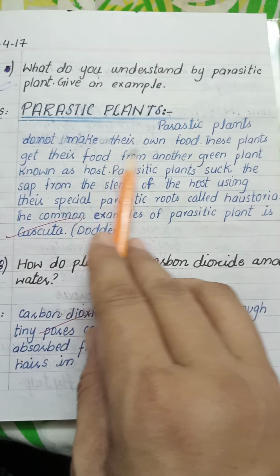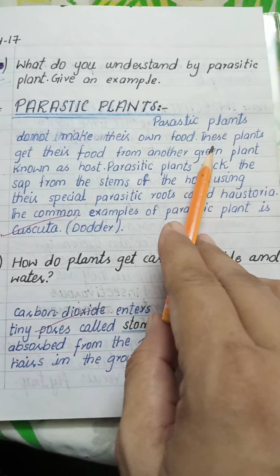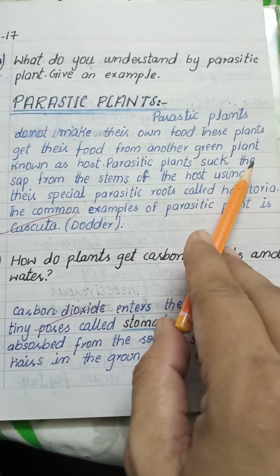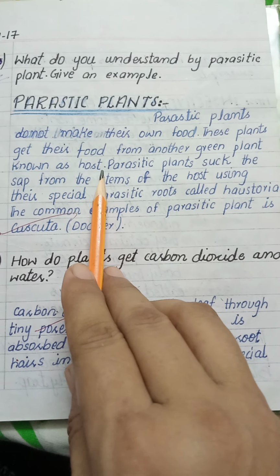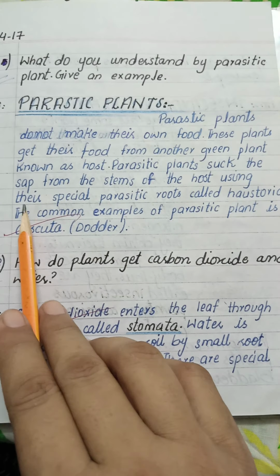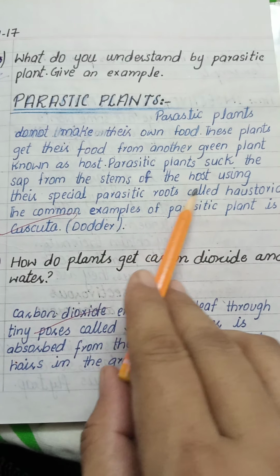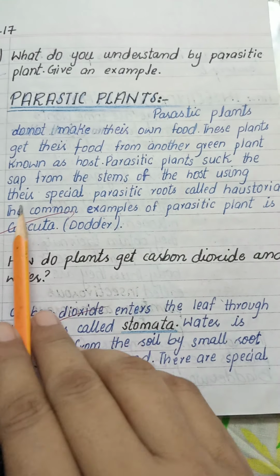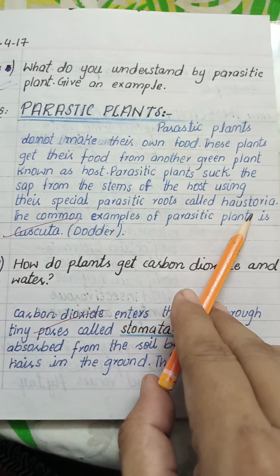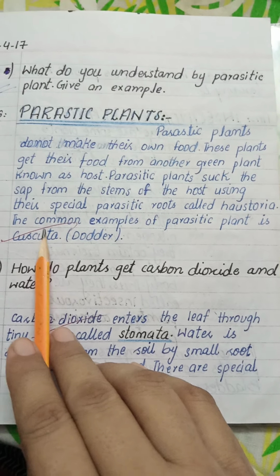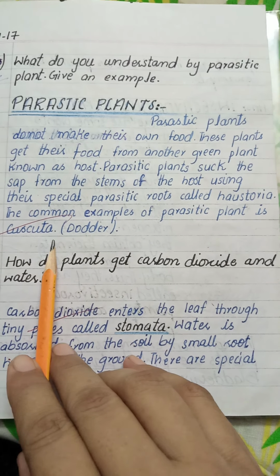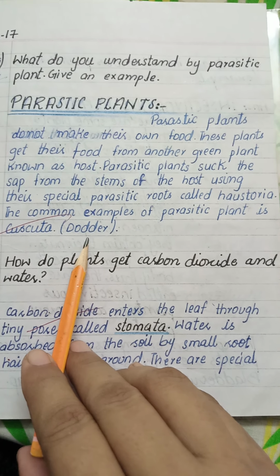Parasitic plants do not make their own food. These plants get their food from another green plant known as host. Parasitic plants suck the sap from the stems of the host using their special parasitic roots called haustoria. The common example of parasitic plant is cuscuta or dodder.